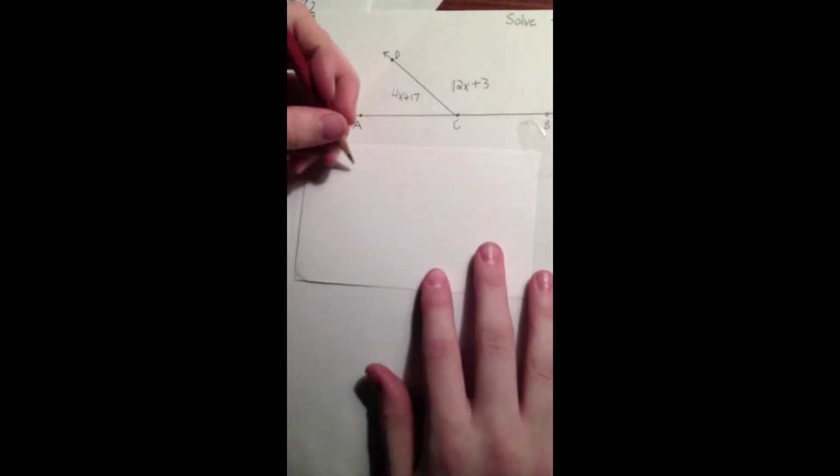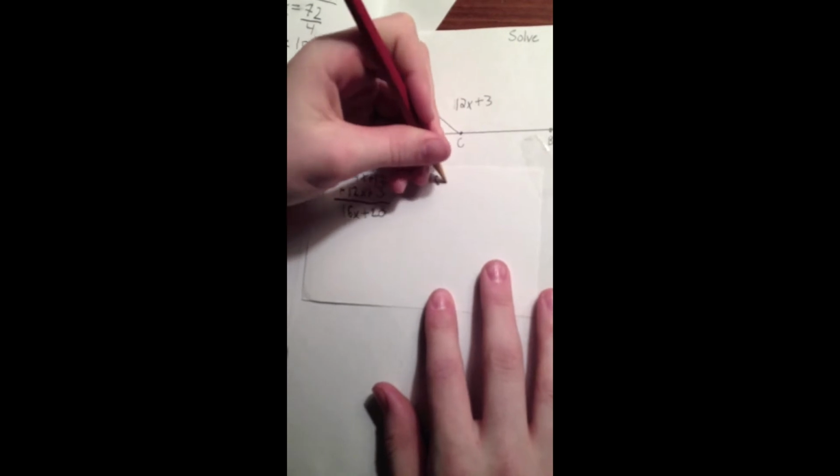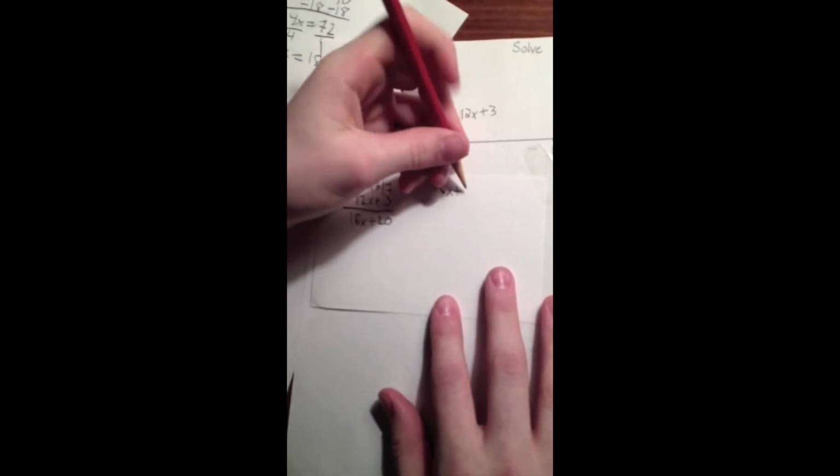This is how to solve for x using algebraic problems and supplementary angles. In this problem, angle ACD and angle DCB are supplementary angles. Okay, to start off, you add these two angles together. This equals 16x plus 20. Now you set this equal to 180 because they're supplementary angles.